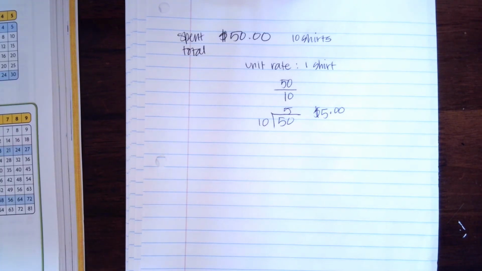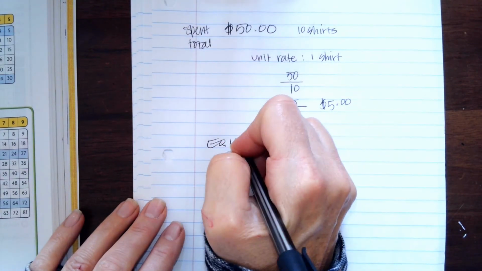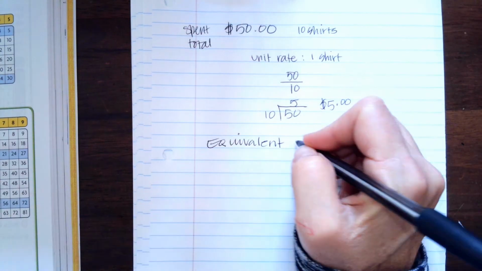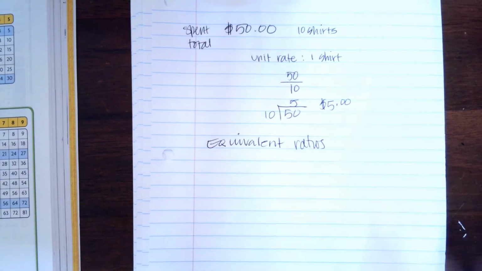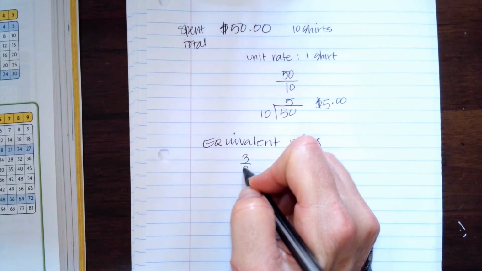Okay. The next thing that you might have already done or you will do is to find equivalent ratios. So an equivalent means equal. Oh yeah, I've done that. Okay, good. So you want to find out two ratios that are equal to 3/8.